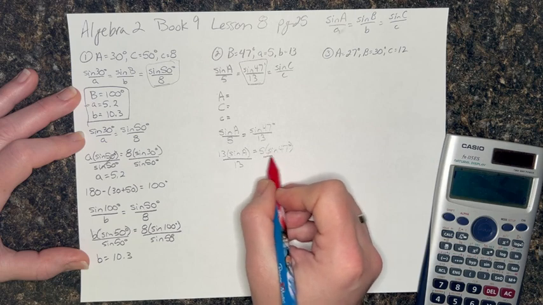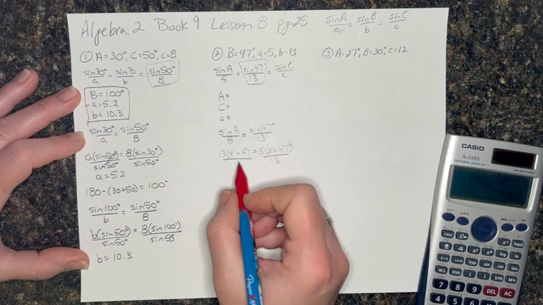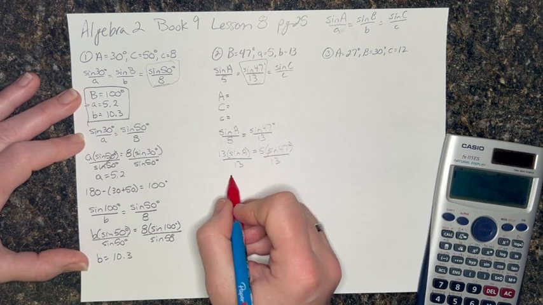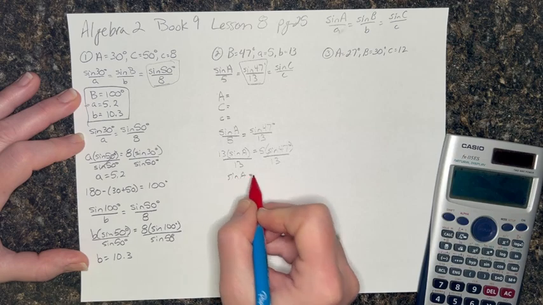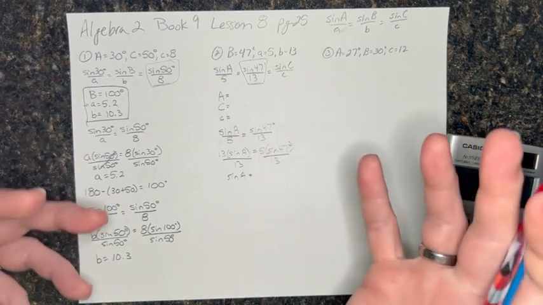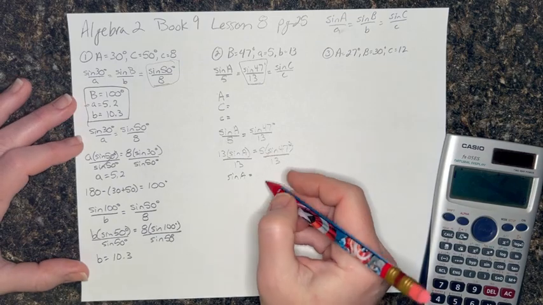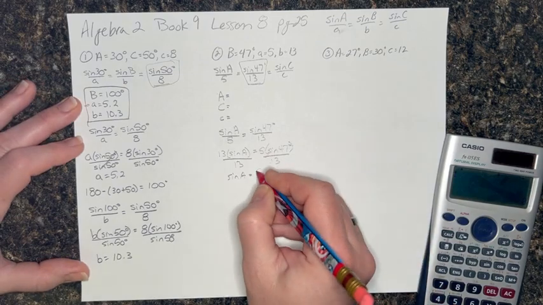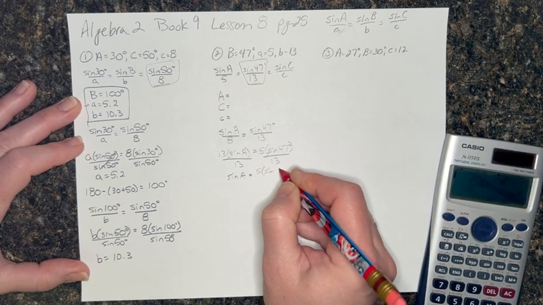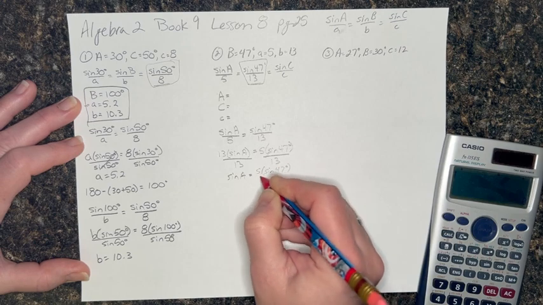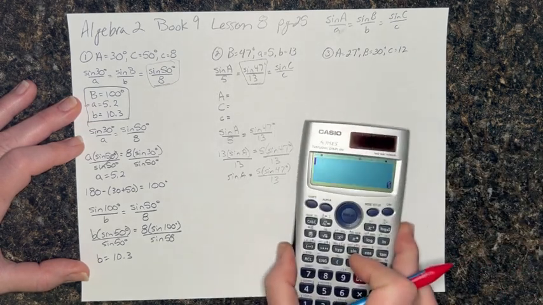Dividing both sides by 13. Now, remember, we don't really want the sine of A. We want the angle A. But for now, the sine of A is 5 times the sine of 47 degrees over 13.